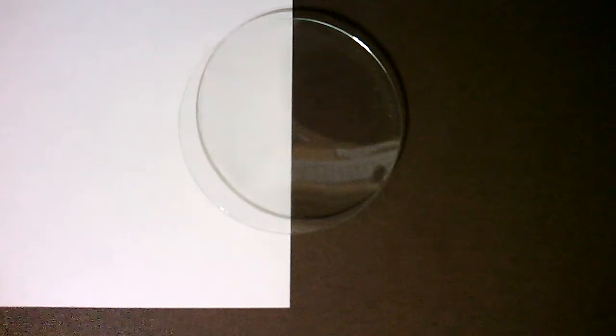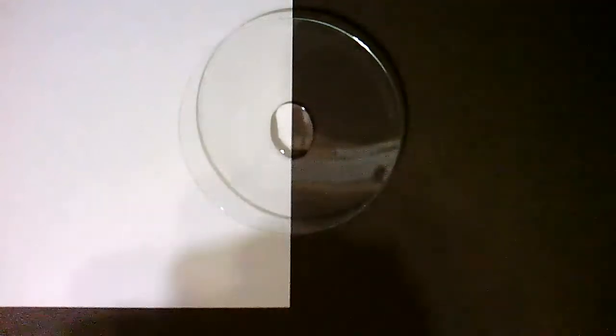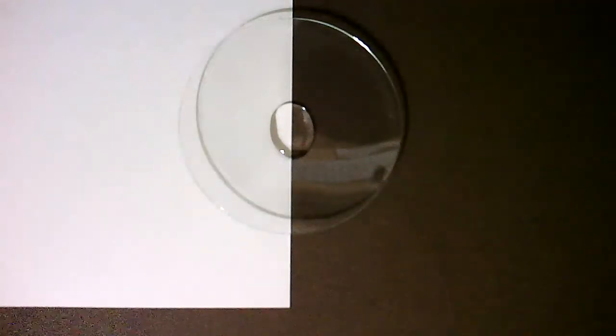Demonstration 6. Lithium nitrate combined with sodium chloride.